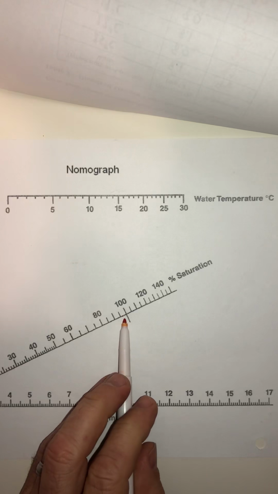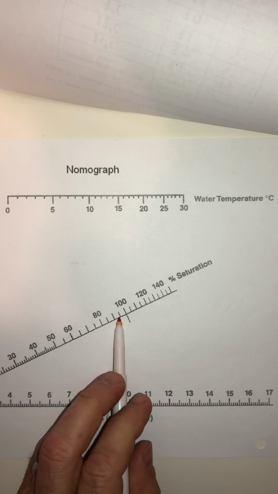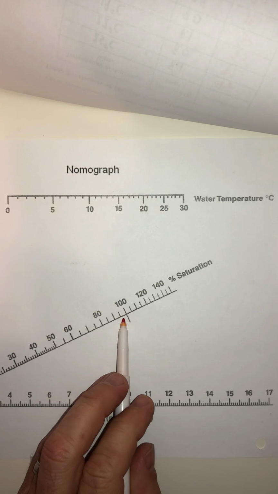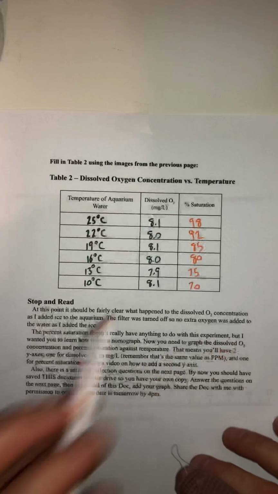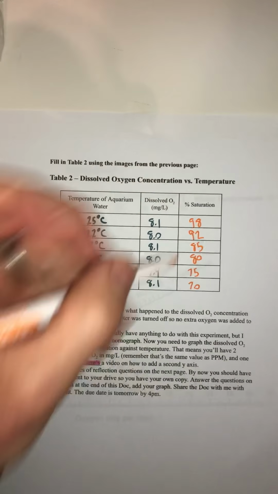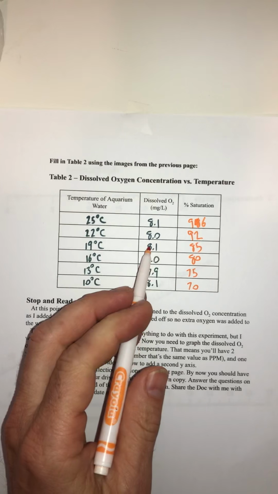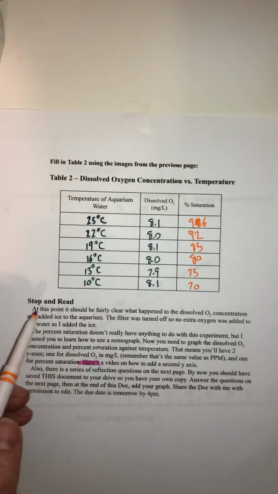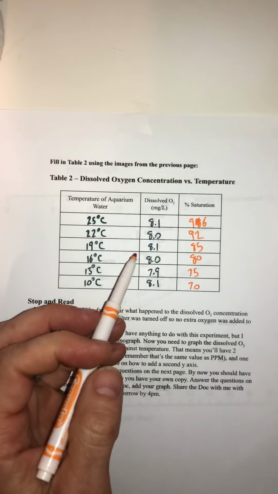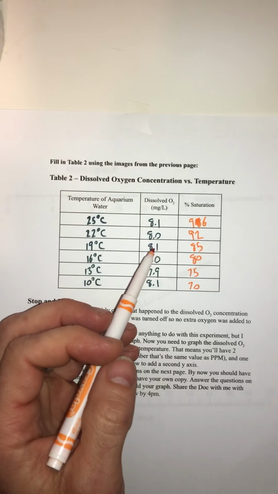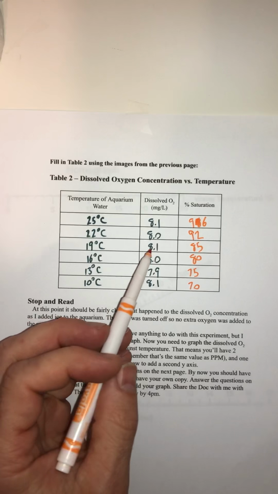So it's just under 100%. So here's 90, here's 95. So it's about 96, 97% saturation. I guess I should have put, let's go with 96%. Well, this is made up data, so you guys are using the data that's on this packet itself and those pictures of the dissolved oxygen numbers.